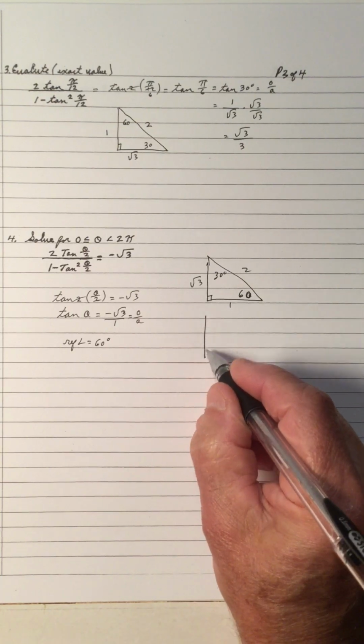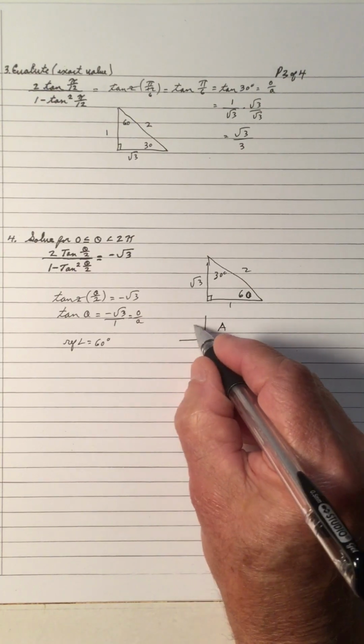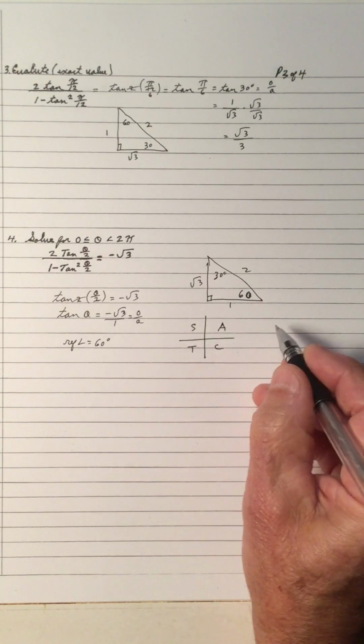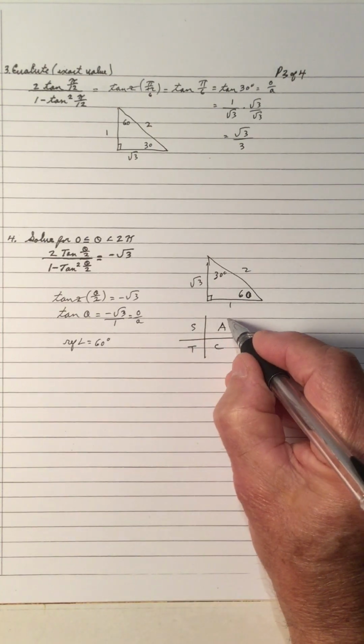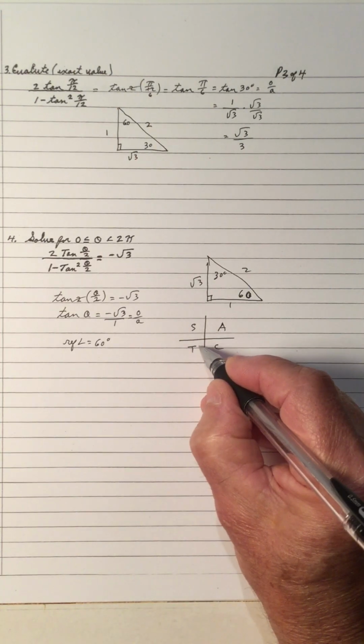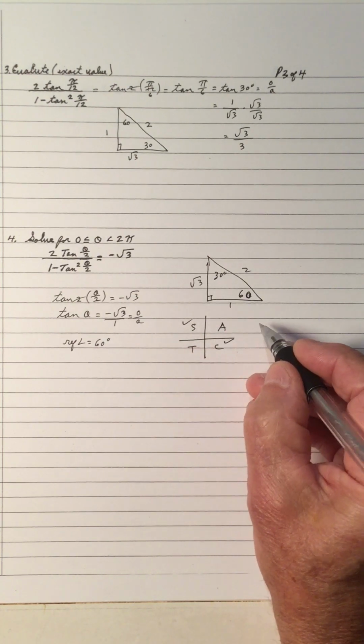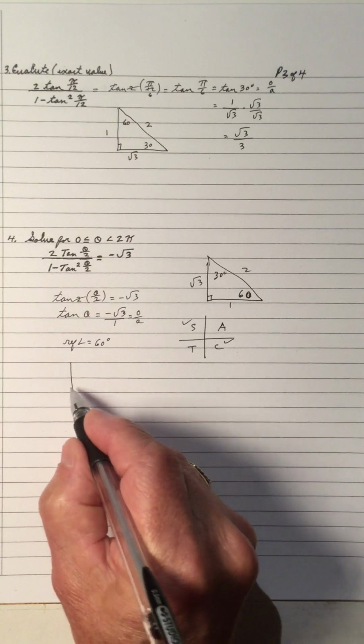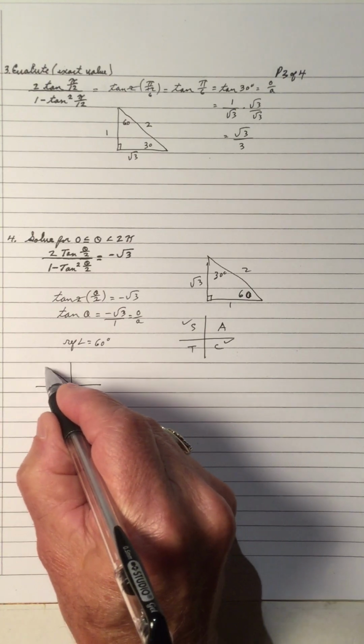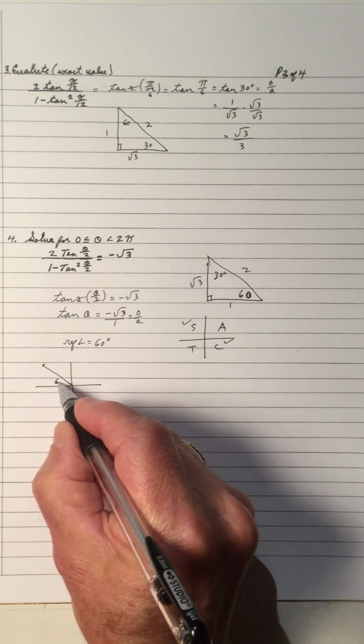But we have to add sugar to coffee. Tan is negative. Tan is positive in 1 and 3, so it's negative in 2 and 4. And we go to quadrant 2. The reference angle is 60, right here.